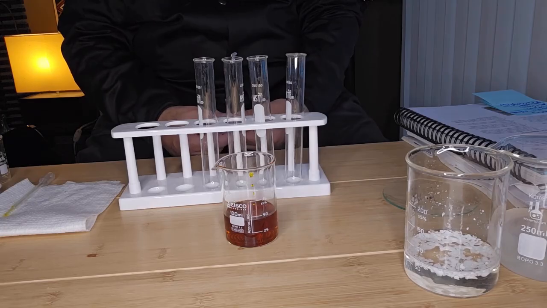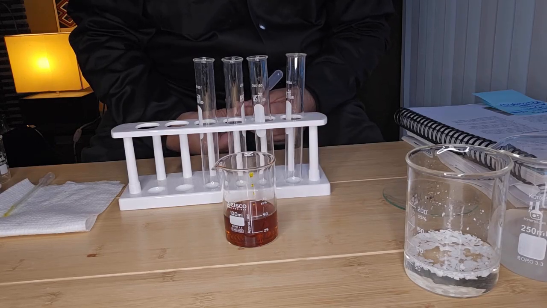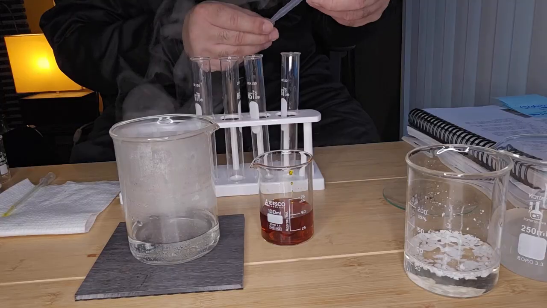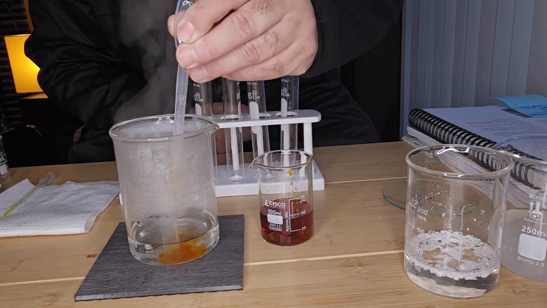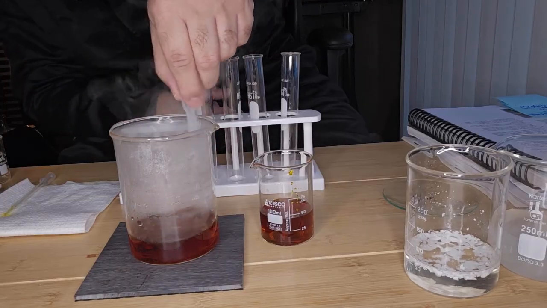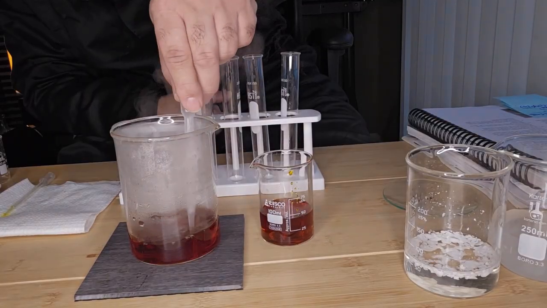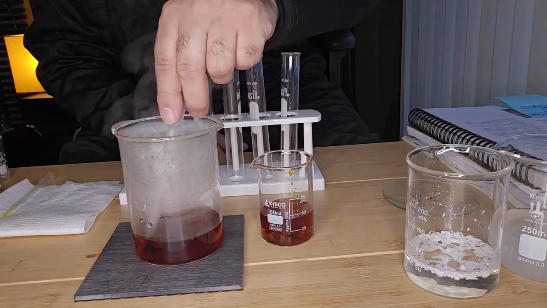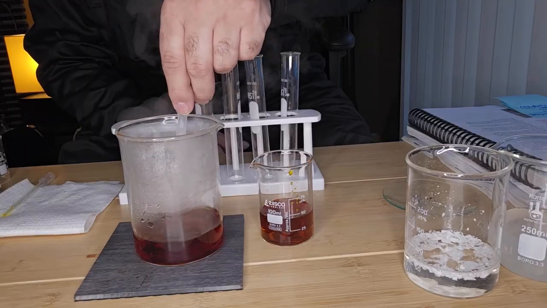Okay, my water is now boiling, so I'm going to add 1 mL of my iron chloride solution and mix it. And then I'm just going to let that cool down to proceed with the experiment.